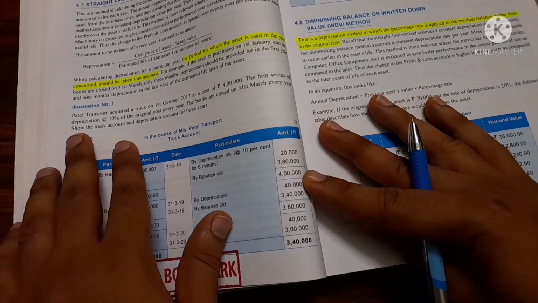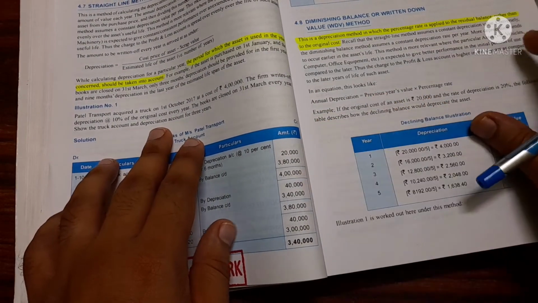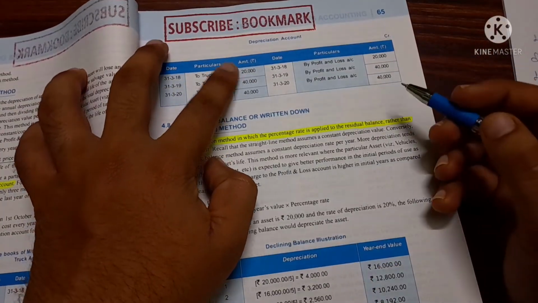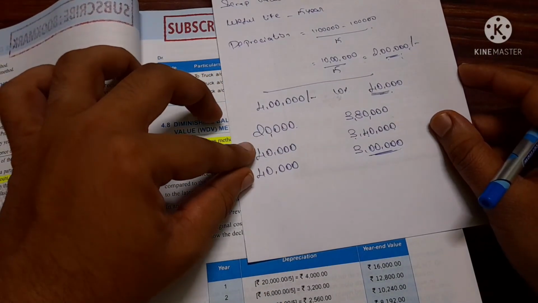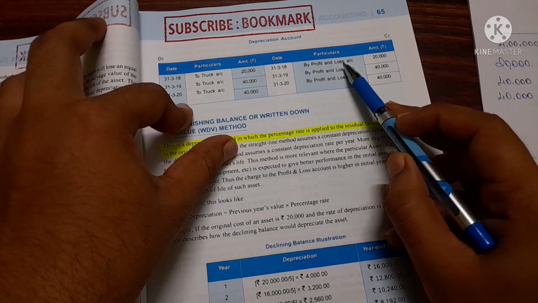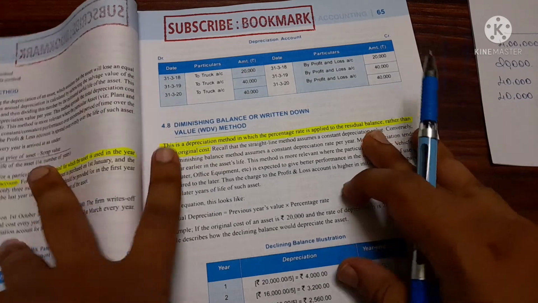But in the question, they asked about the truck account and depreciation account. Depreciation account means the depreciation amounts 20,000, 40,000, 40,000. That 20,000, 40,000, 40,000 will debit the truck account and credit the corresponding profit and loss account. This is known as provision.